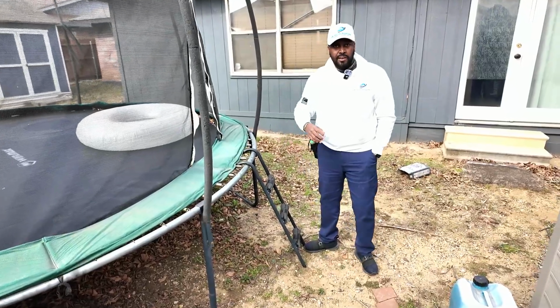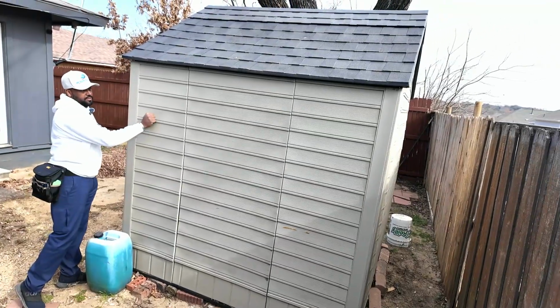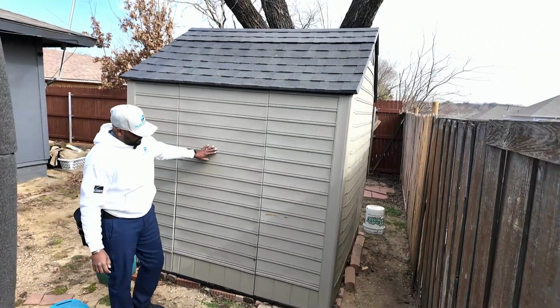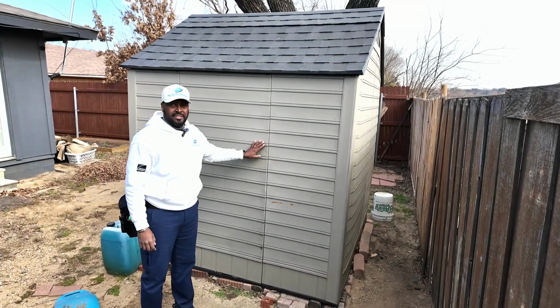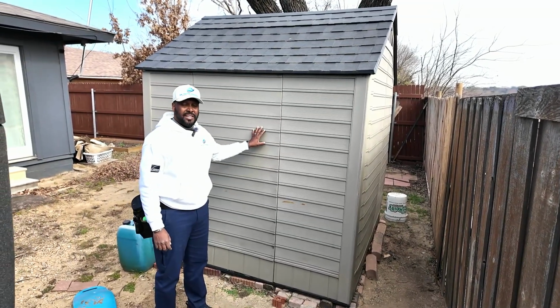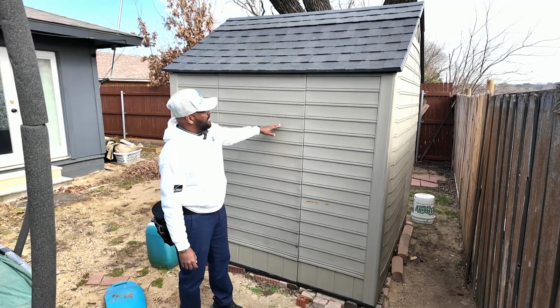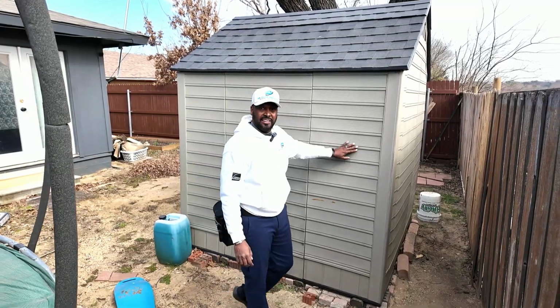And the last one that we have is this shed over here. It is not wood. You can tell it's a hard plastic material. So more than likely, you're not going to find any damage on something like this. Maybe it cracks if the hail was really severe, and if so, you would definitely be able to see that. But the roof is also plastic in this case. I don't think we're going to find anything.